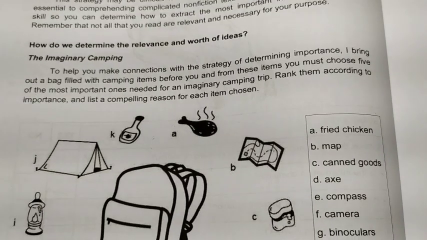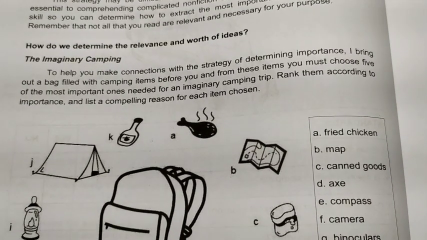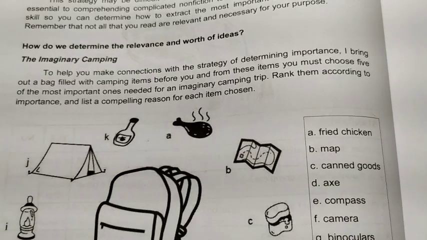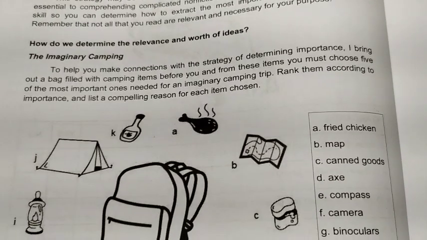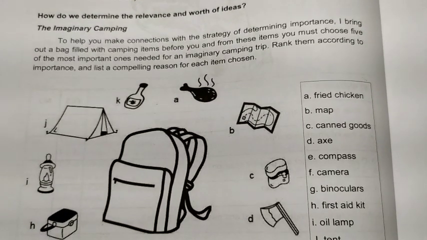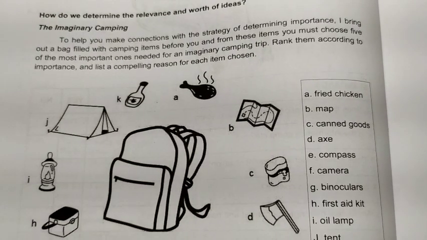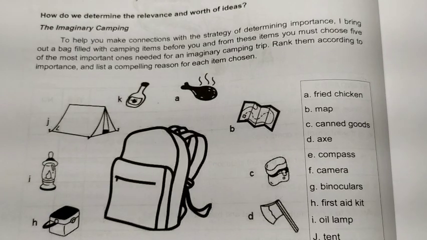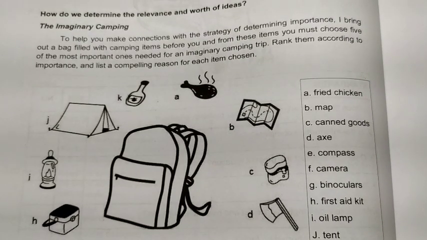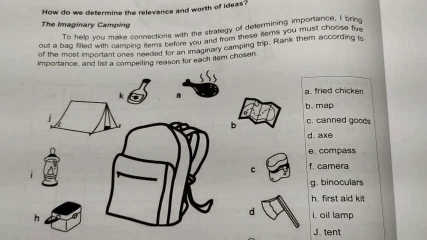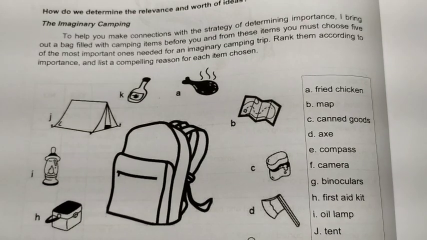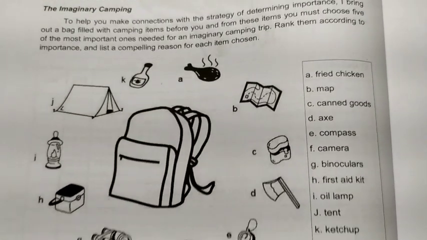So we have here the imaginary camping. To help you make connections with the strategy of determining importance, I bring out a bag filled with camping items before you, and from these items you must choose 5, one of the most important ones needed for an imaginary camping trip. Rank them according to importance and list a compelling reason for each item chosen.